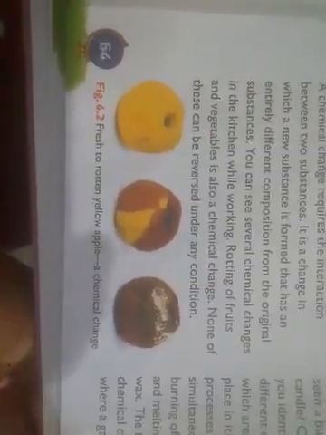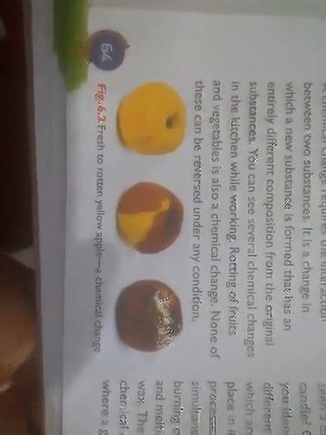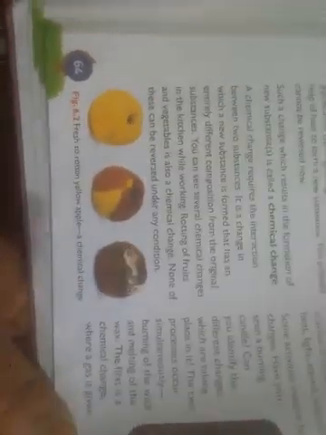Why? Because when the milk is converted to curd, some chemical reaction is taking place and a new product is formed. That new product is lactic acid, which makes the milk sour in taste. That's why curd is sour. Once you get curd from the milk, it's not possible to get back the milk from the curd. So that is a chemical reaction.